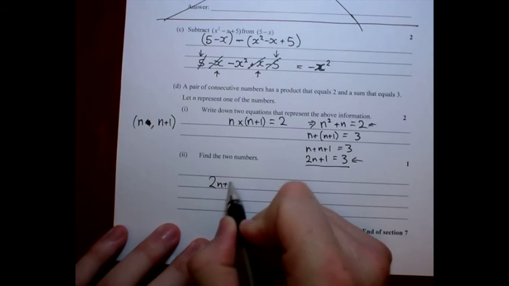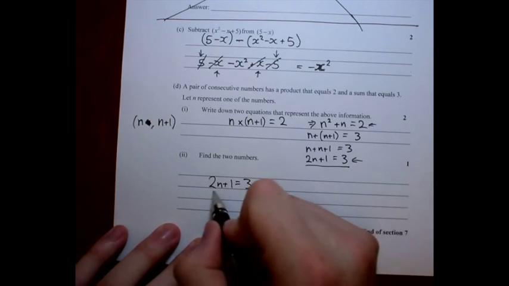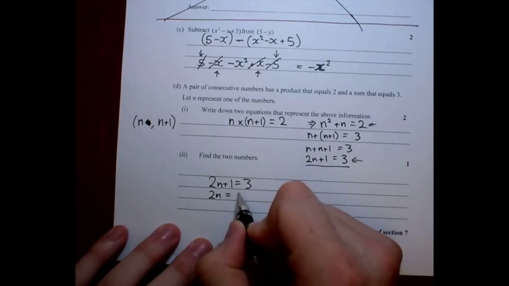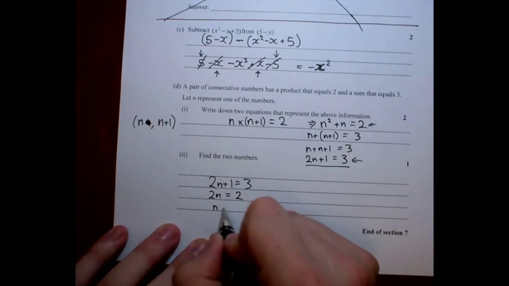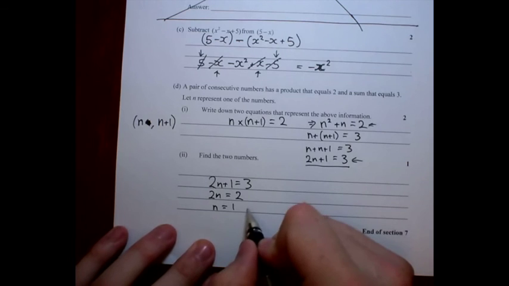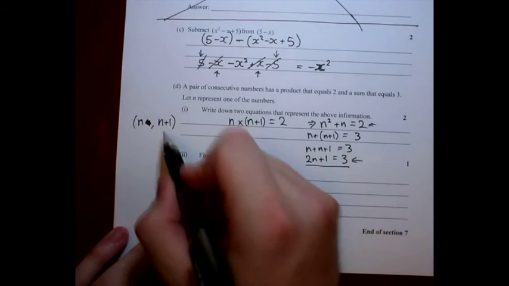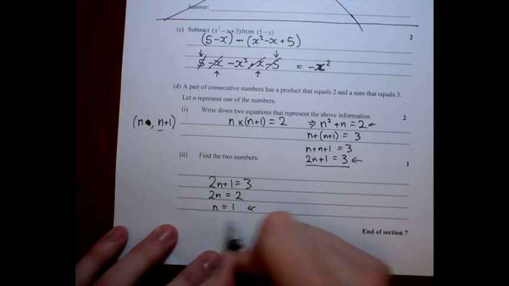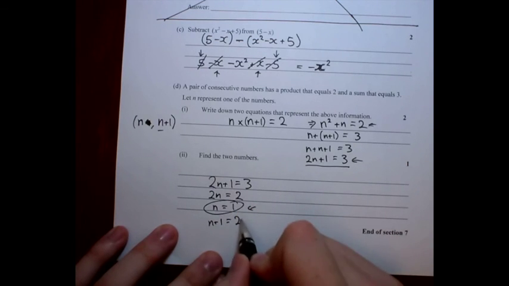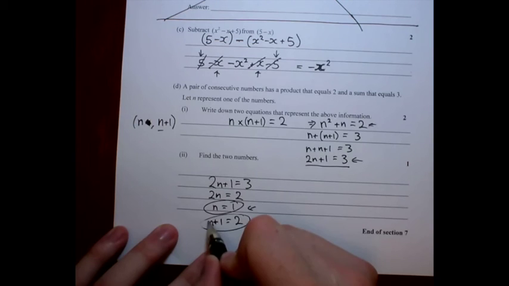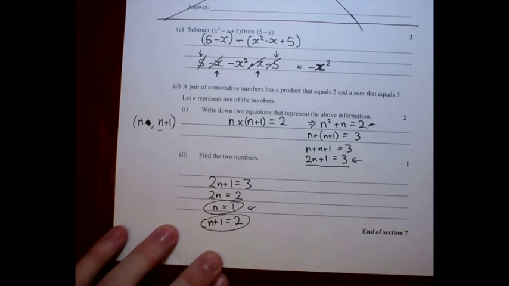2n plus 1 equals 3. 2n equals 2. n equals 1. So n equals 1. 1 is our first term. What was our second term? n plus 1. So, of course, n plus 1 equals 2. So that and that are our two terms. Okay, find the two numbers: 1 and 2.